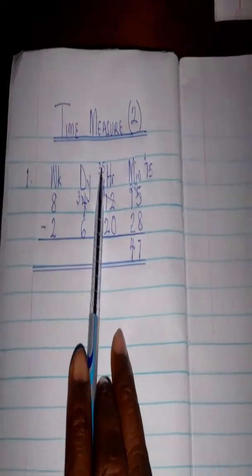Now I'm left with 11 here, and this 20. 11 minus 20 is not possible. I borrow 1 from 4, and I'm left with 3. Now, since I borrowed 1 day, if it comes here, it becomes 24 hours. So 24 hours added to 11 gives you 35. So I have 35 hours minus 20, and that will give me 15.